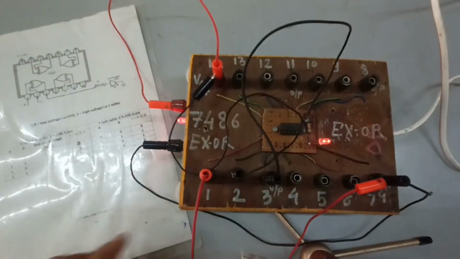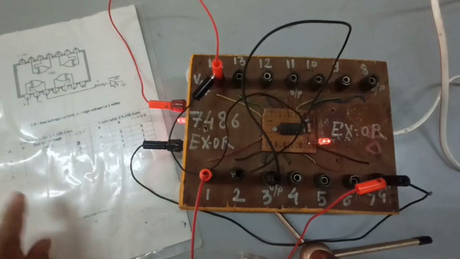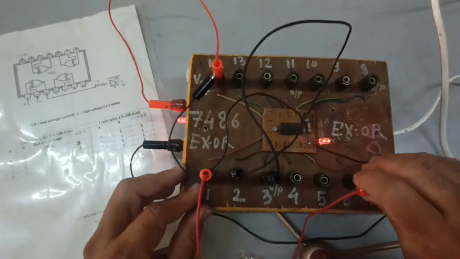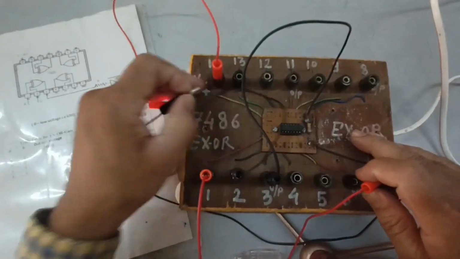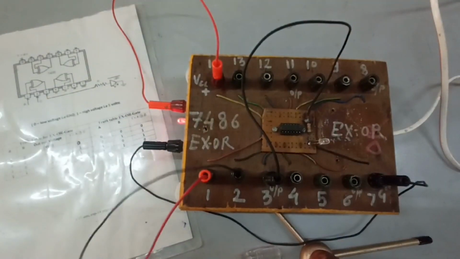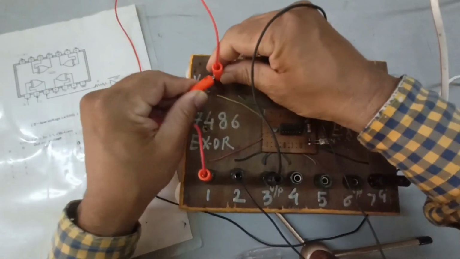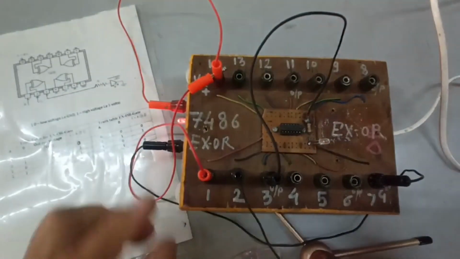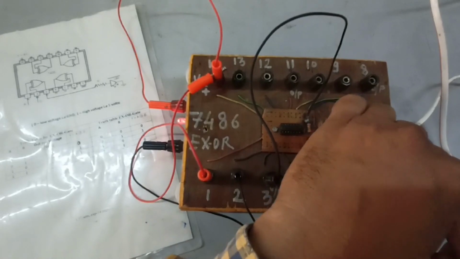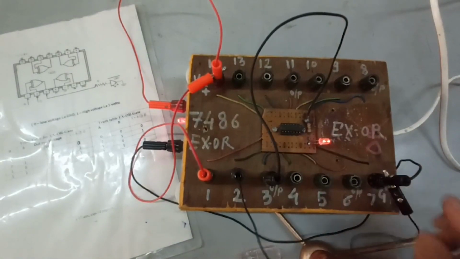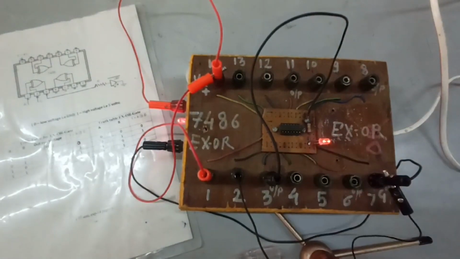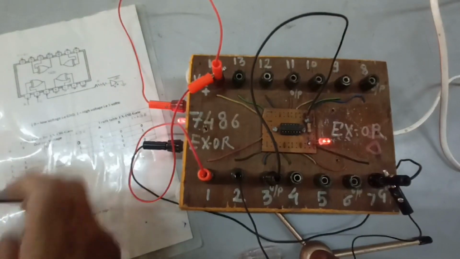Now we want to confirm the third. So A is 1 and B is 0. Okay, now this is the A, pin number 1, connected to VCC, which means 1, and the second is for 0. So now you just see the LED is again glowing, which means the output is high.